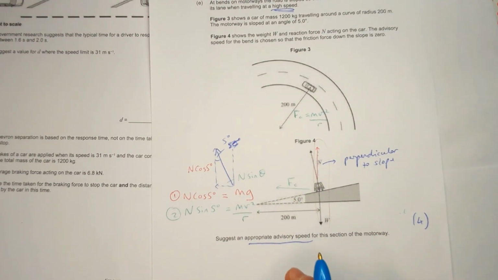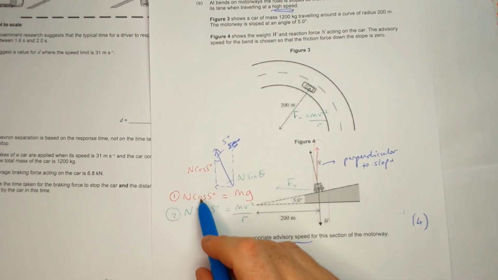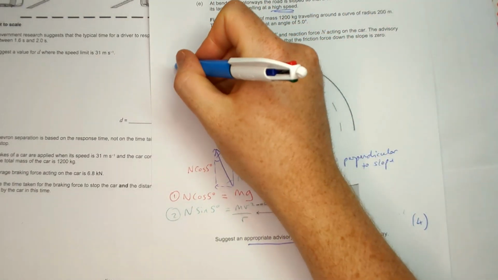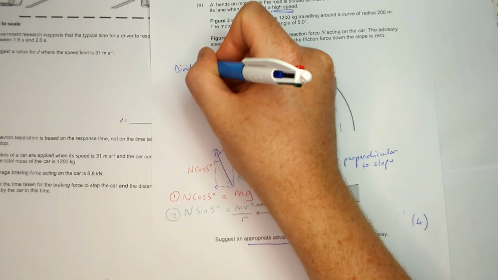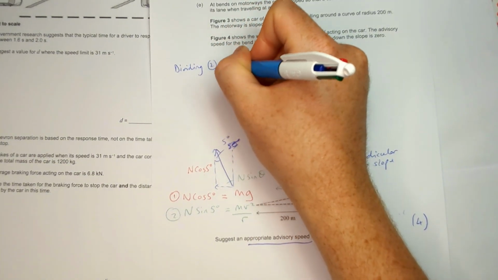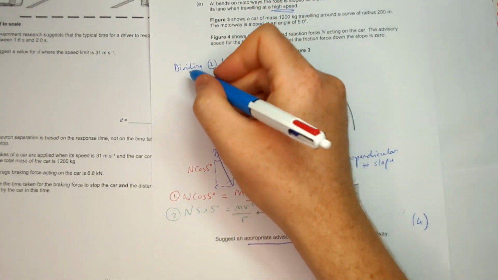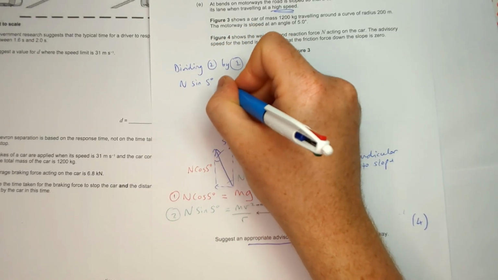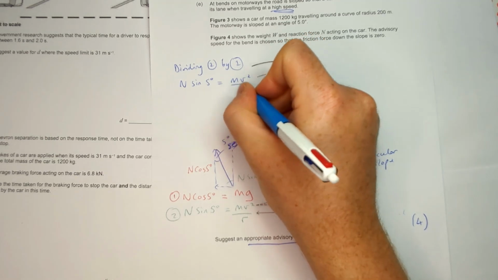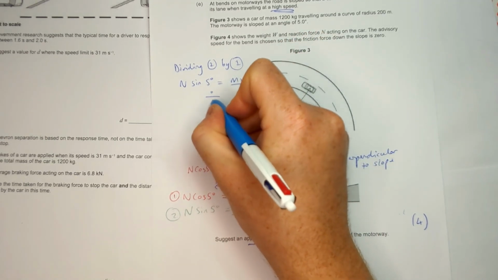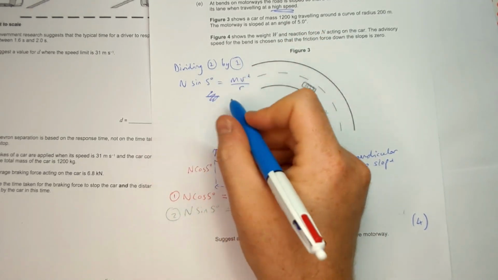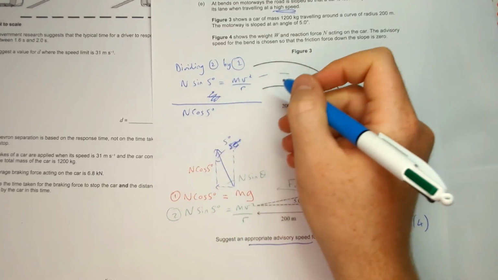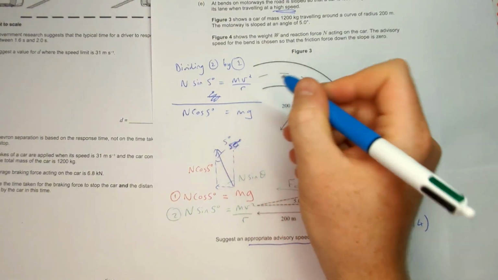What we're going to do with those two expressions is to divide them. So I'm going to divide 2 by 1, for reasons that are going to be obvious in a second. I'm going to do it up here so I've got room. So we're going to have N sine 5 degrees, and I'm going to do the whole thing, not just one side or another, divided by N cos 5 degrees equals mg. So dividing the whole thing.